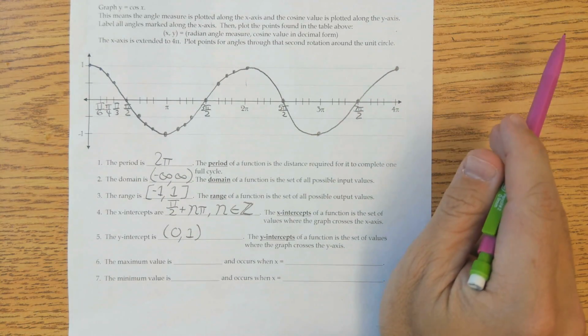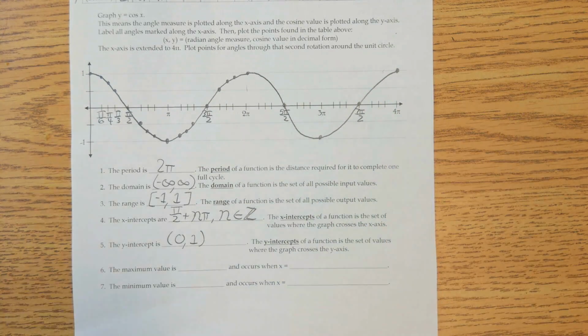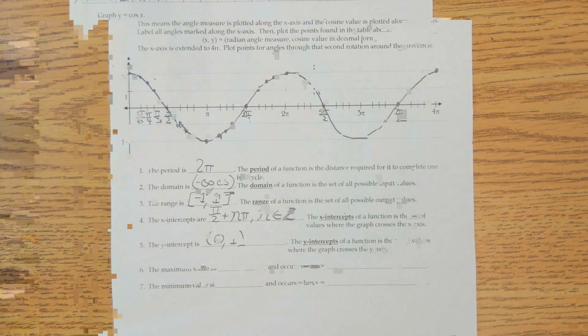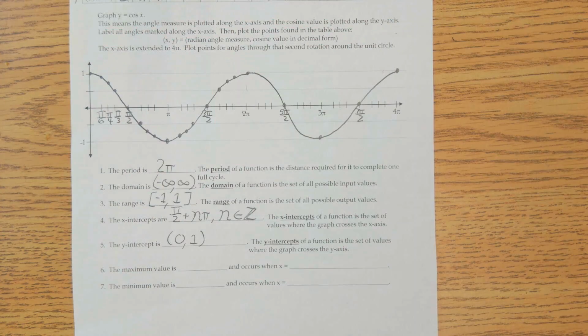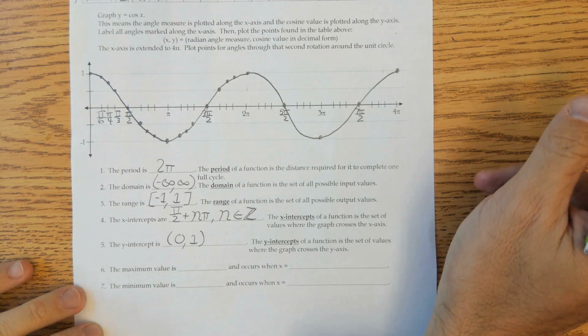We'll talk about this more in week 2 of this unit when we talk about phase shift, that cosine is actually phase shifted to the left by pi over 2. Otherwise, cosine and sine would be the exact same looking graphs. Phase shifting means shifting the graph left to right, but that is for week 2 of this unit.